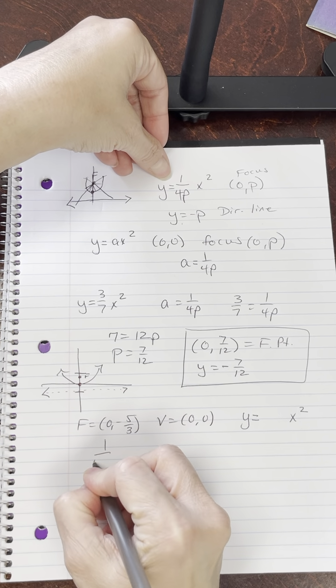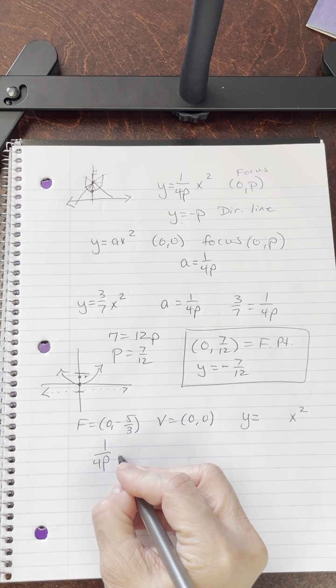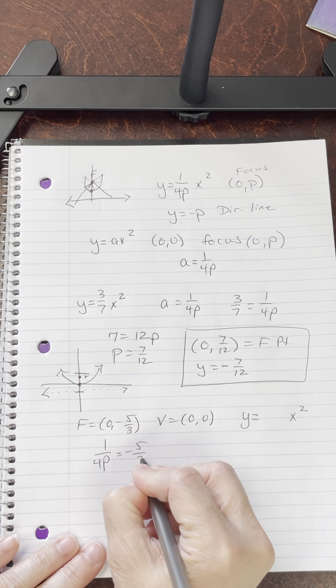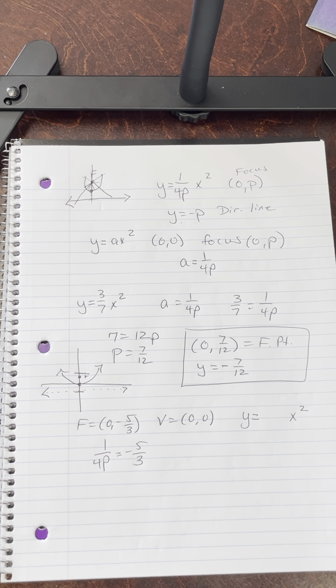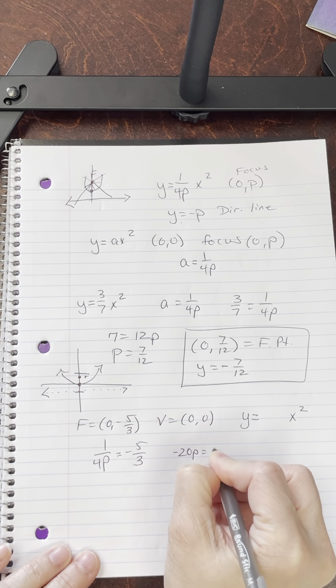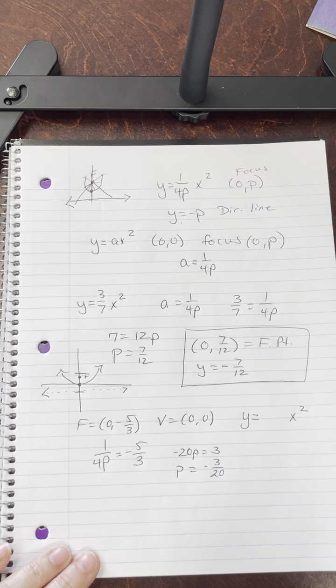But I am going to have to deal with the fact that 1 over 4p has to equal the -5/3 from the focus point. Cross multiply again, so -20p equals 3. P is -3 over 20.